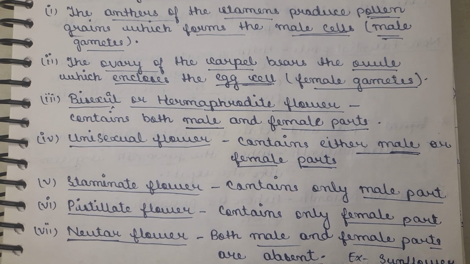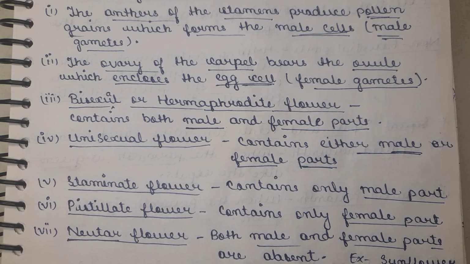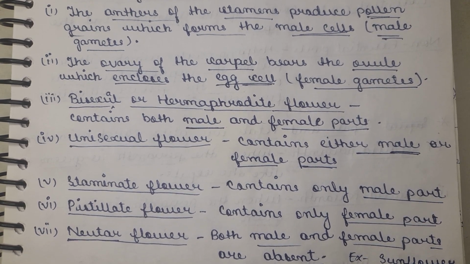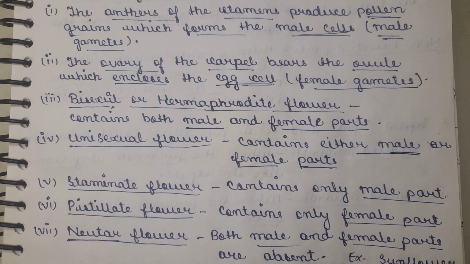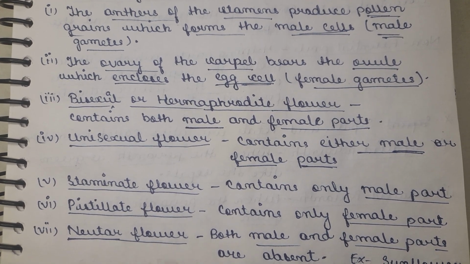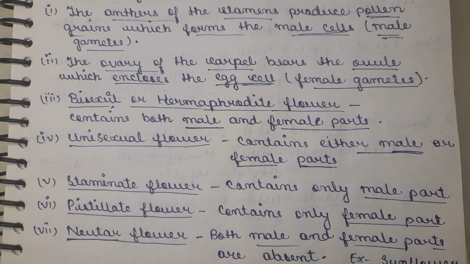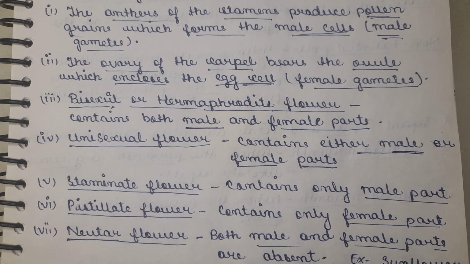This is the disc-like structure that is black in color in the sunflower, and these yellow petals of these flowers are basically neuter flowers because they do not have the male or the female parts of the flowers.